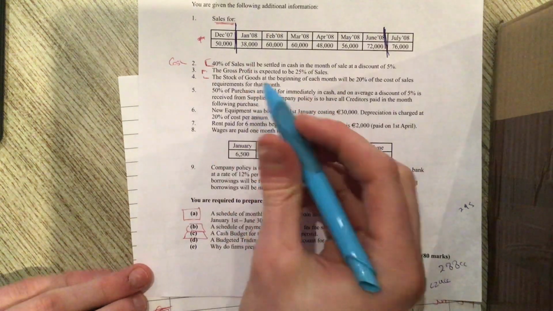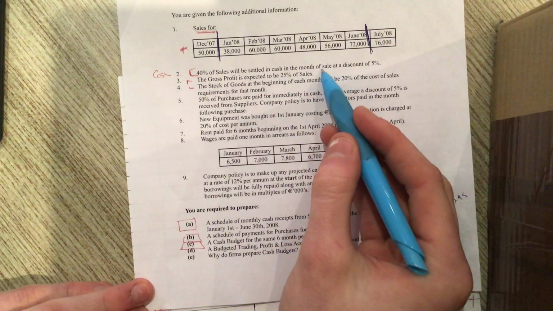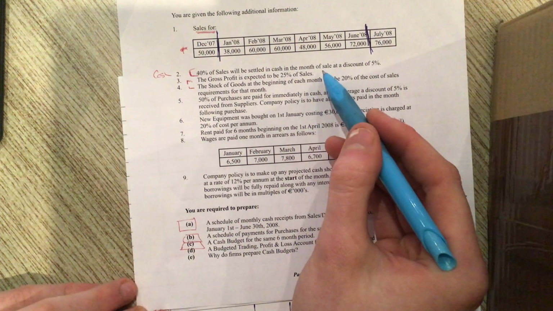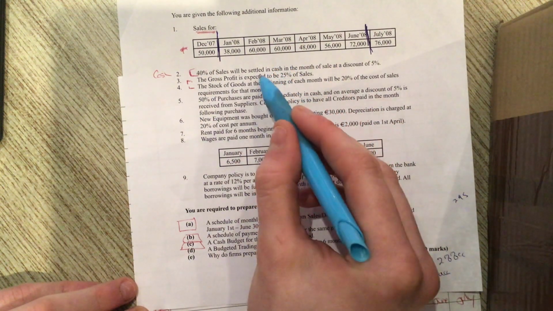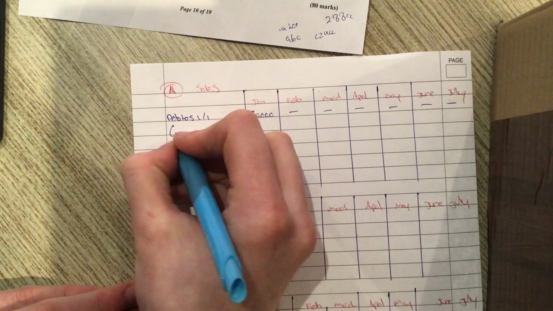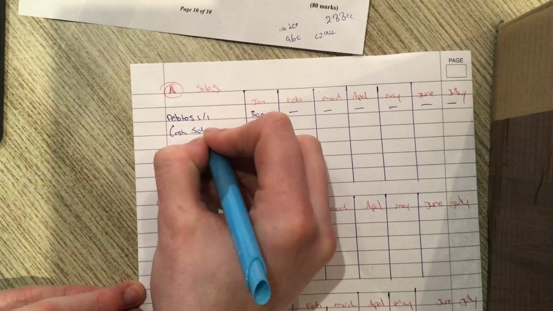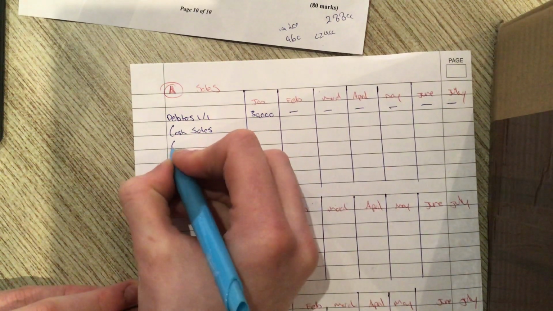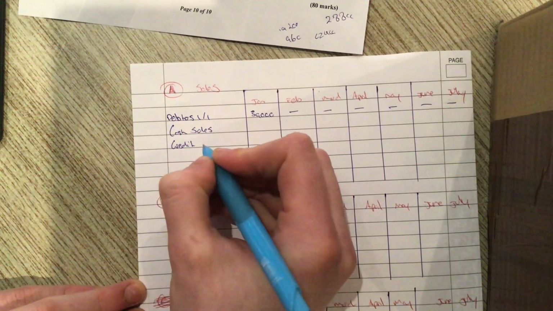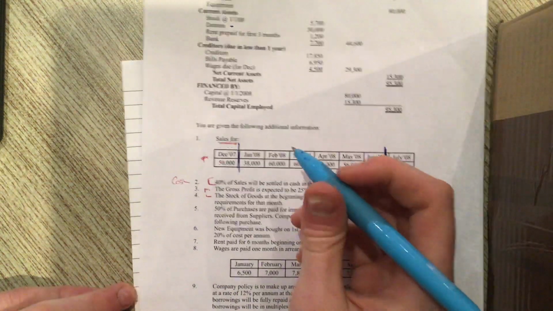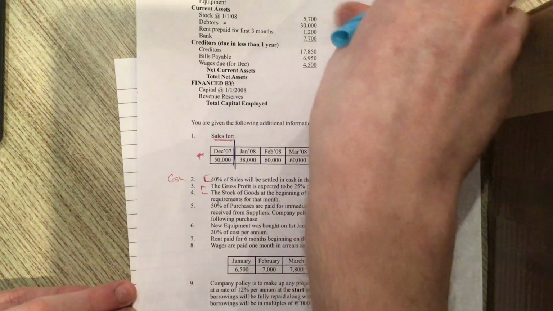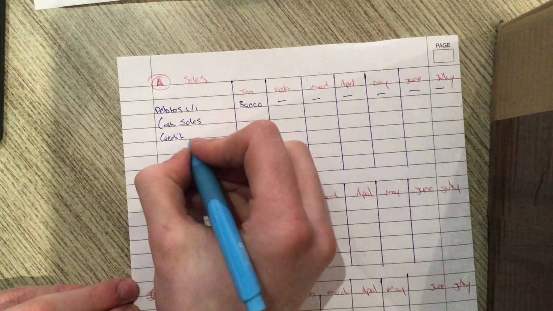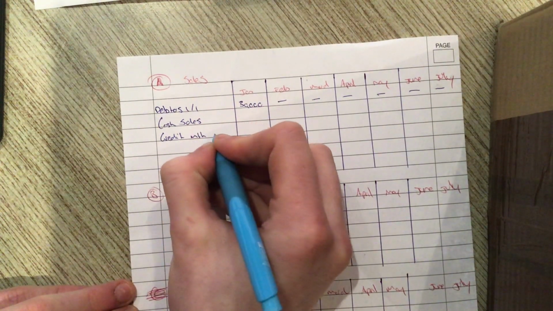Now, if we have a look down here, it says 40% of sales would be settled for cash. So the first cash sales are going to be at 40%, and then they're getting a 5% discount on that. So cash sales, which is in the month, and then we've got credit, which is obviously going to be in the following month. It doesn't say that in this question, that the remainder is going to be the month after, but it should have. Credit month 1.